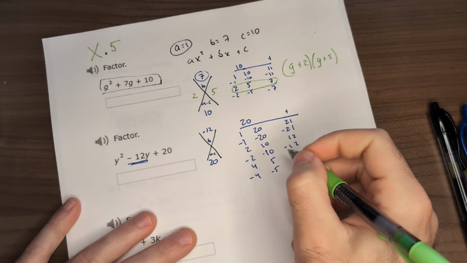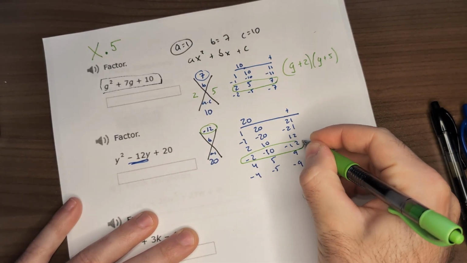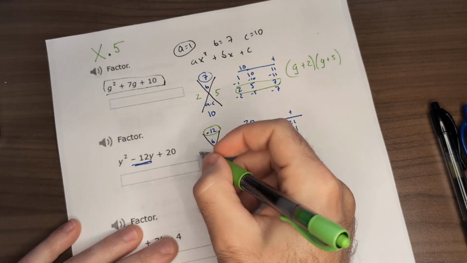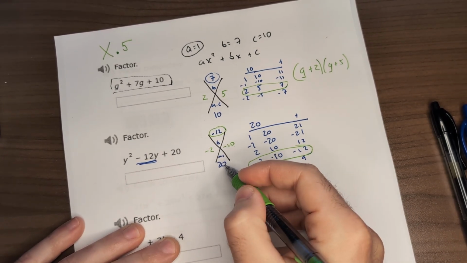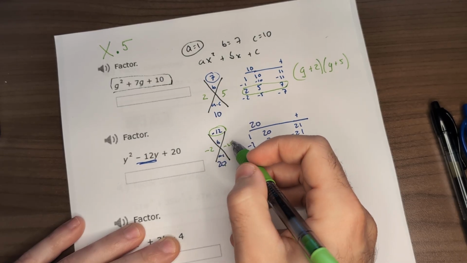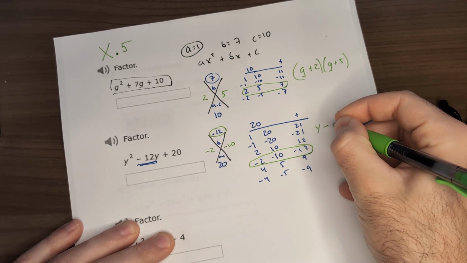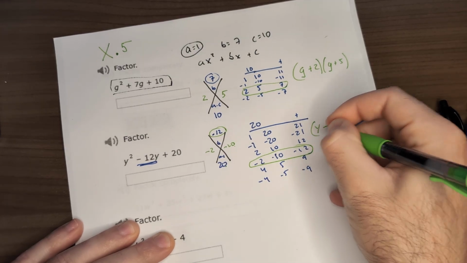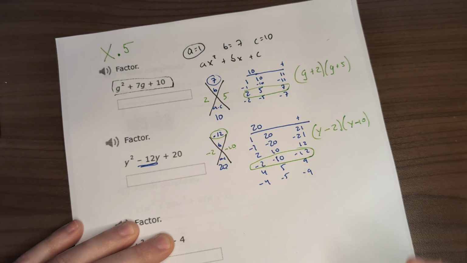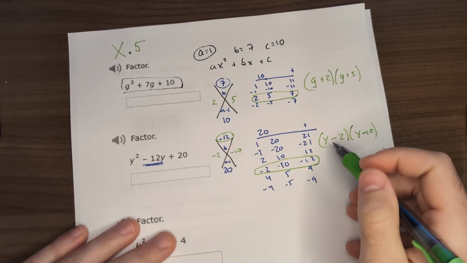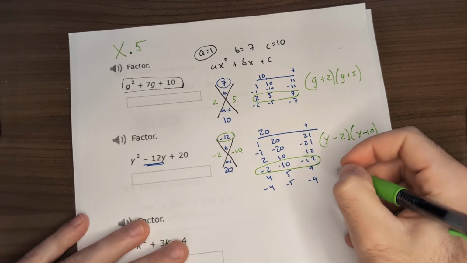What are the ones that we're using? Well, we're trying to make -12. So we're going to use -2 times -10. -2 times -10 is 20. -2 plus -10 is -12. So it's going to be y minus 2 times y minus 10. And by the way, if we multiply these together, we'll see we get the original answer.